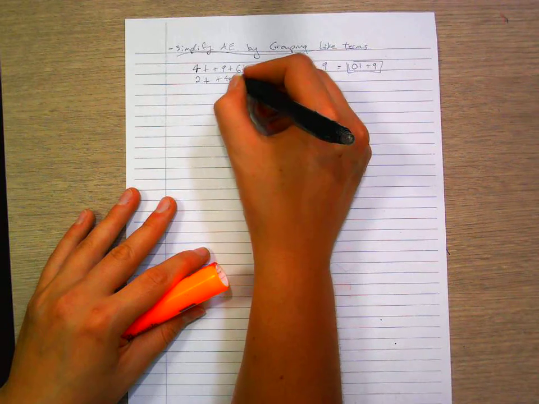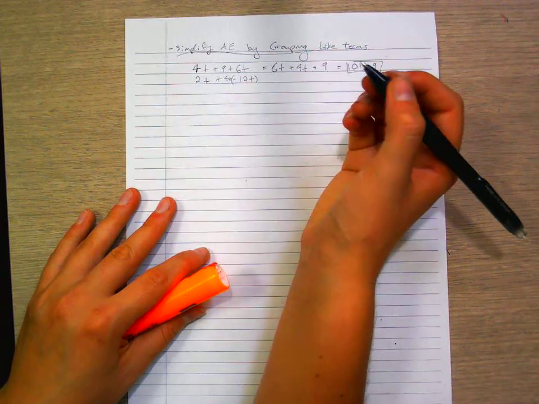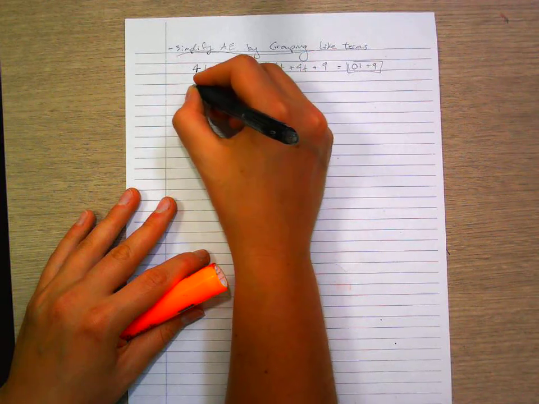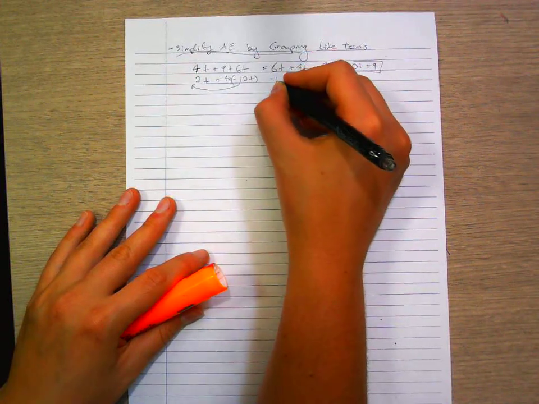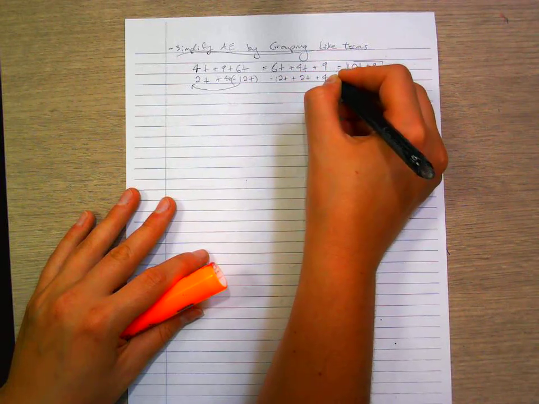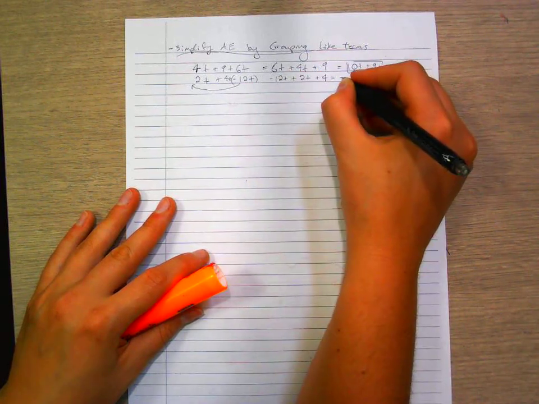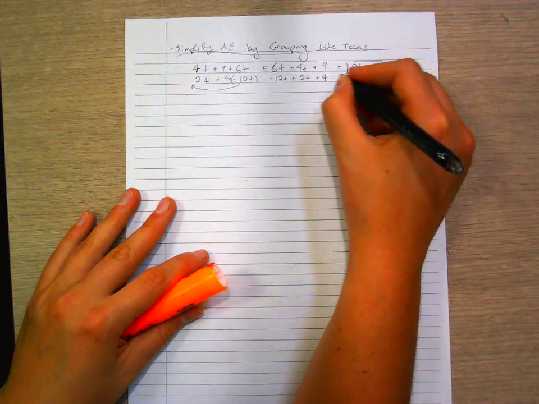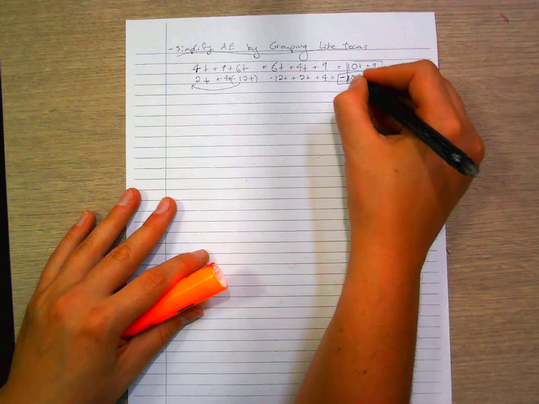So now let's move that to the front, and it becomes negative 12t plus 2t plus 4, which equals negative 10t plus 4.